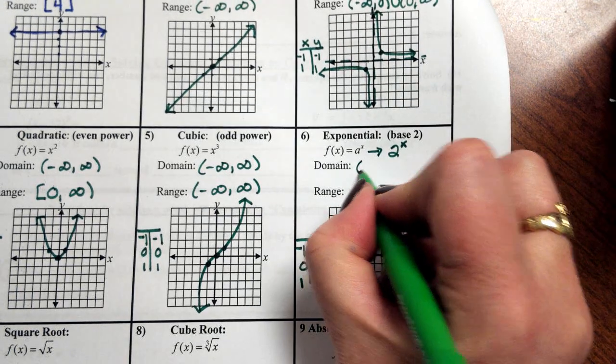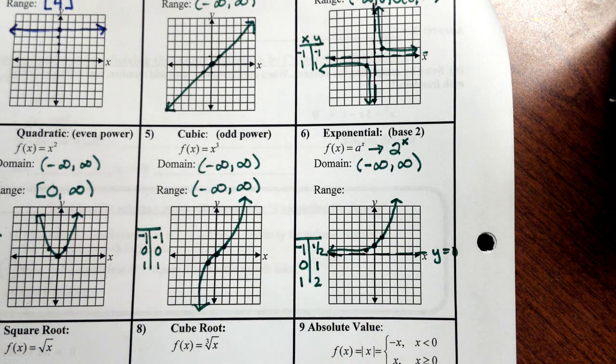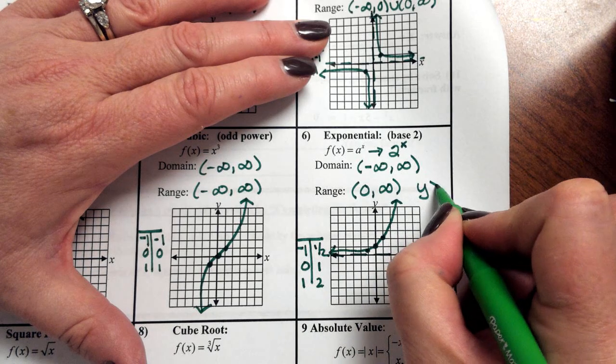So domain is still going to be all real numbers, but the range is going to be all real numbers greater than that asymptote. So it's going to be parentheses 0 to infinity, or y has got to be greater than 0.